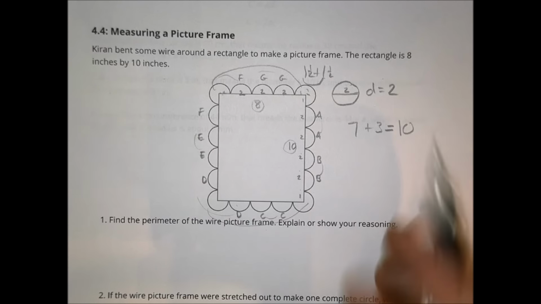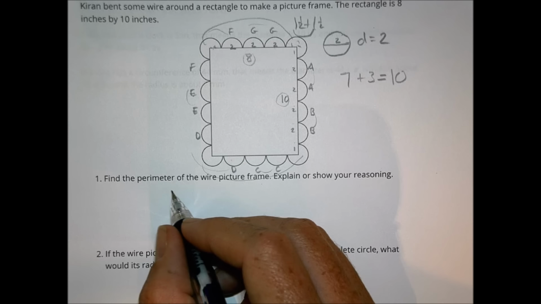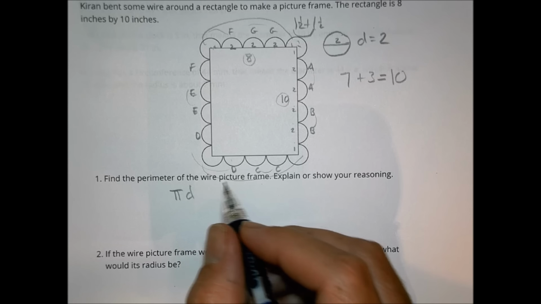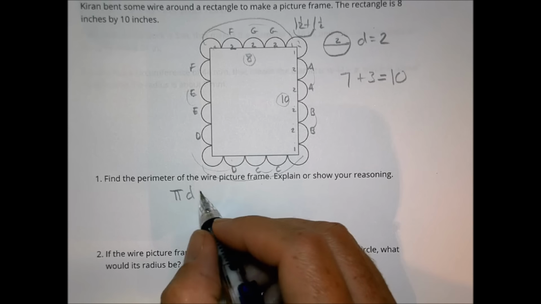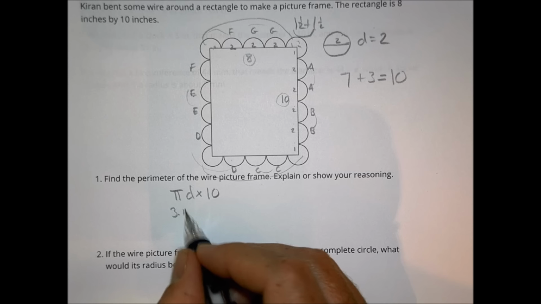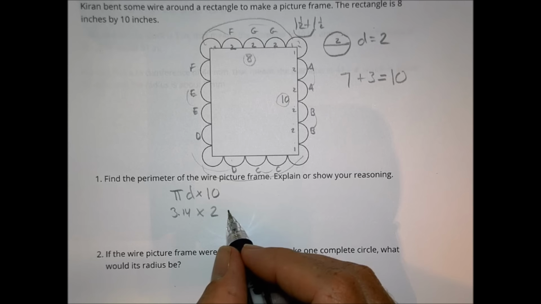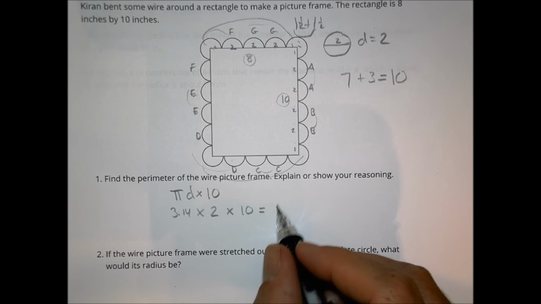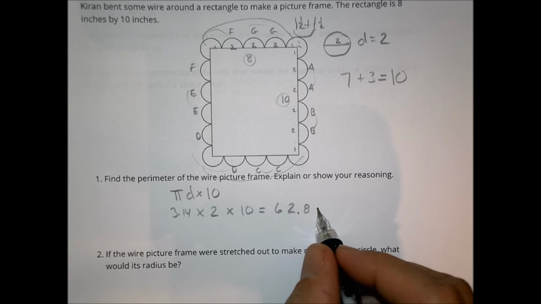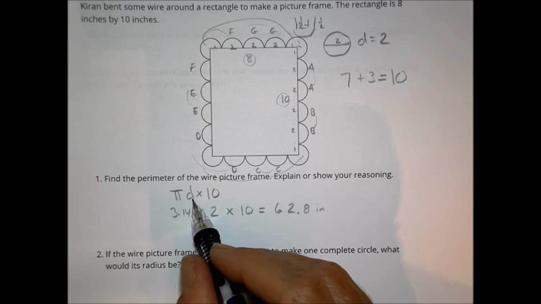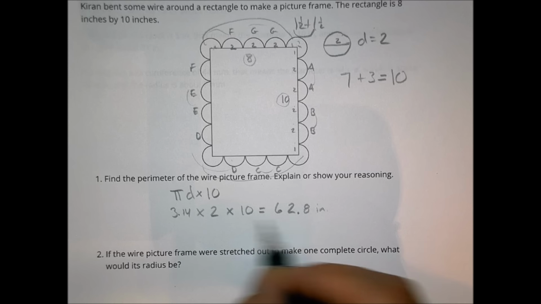Okay, so to find the perimeter of the wire frame is going to be, right, pi times the diameter, and I do that times 10 times. So we would have 3.14 times the diameter, which is 2, times 10, because I have 10 of them, which is going to give me 62.8 inches.